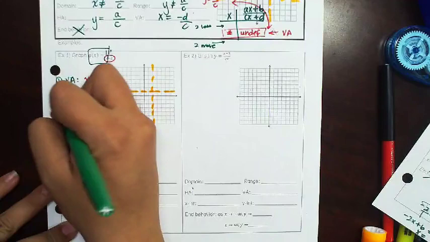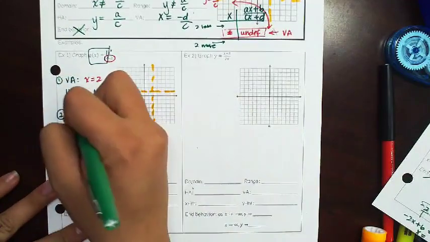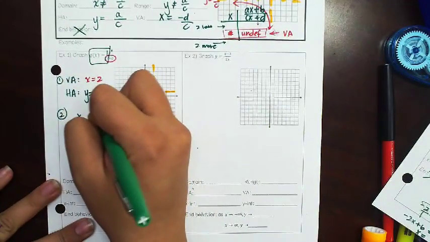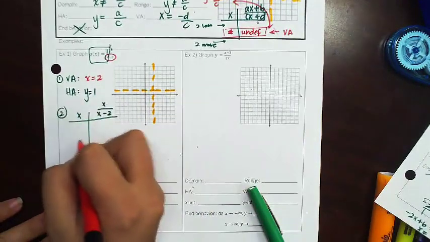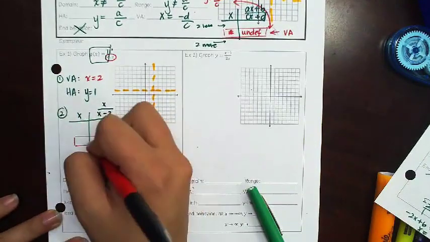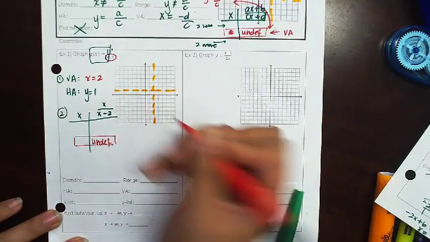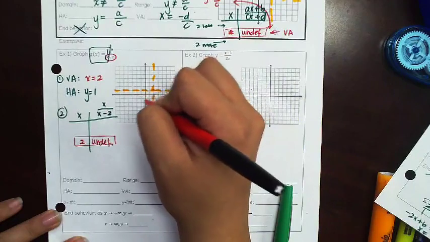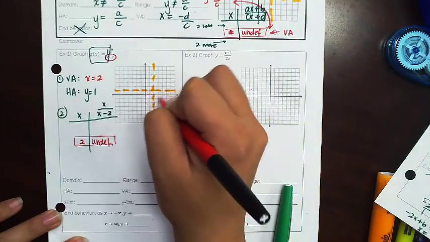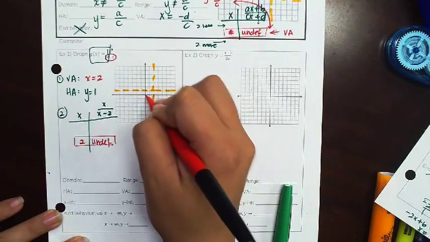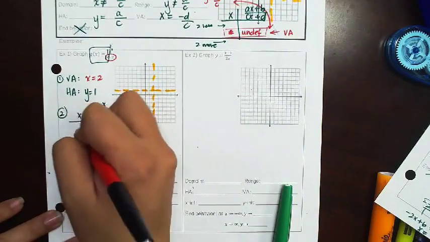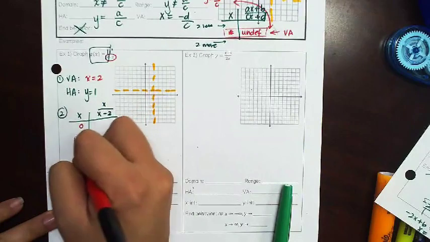Step 2, we're going to make a t-chart. And we're going to use the original function, and we're going to center it around the vertical asymptote. So pretty much in the middle is the one x value that makes this undefined. In this case, it happens to be 2. And remember, we don't want to be just centered around the origin. We want to be centered around where the action is happening. So I want 2 numbers before 2 and 2 numbers after 2. So that would be 0, 1, 2, 3, 4.